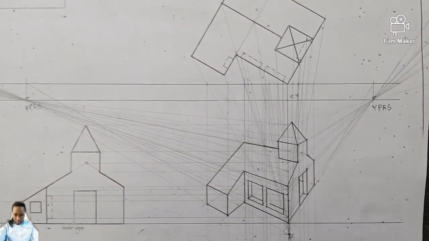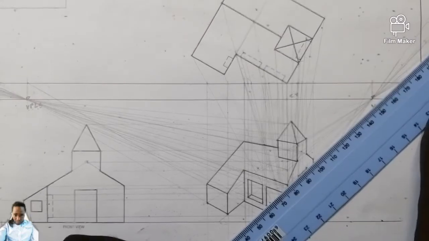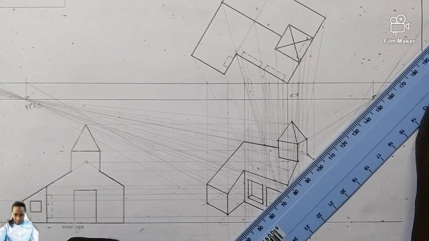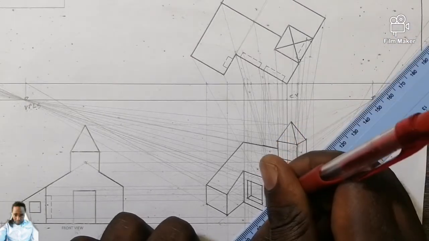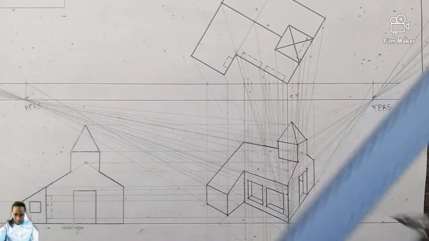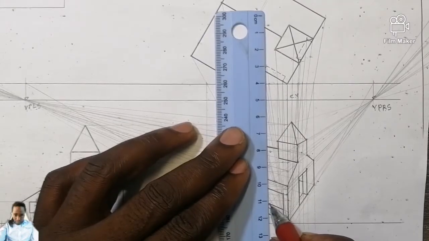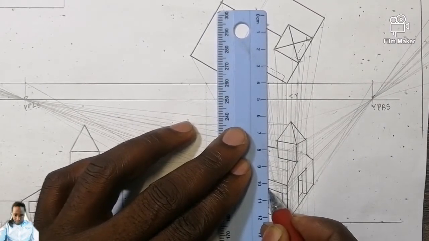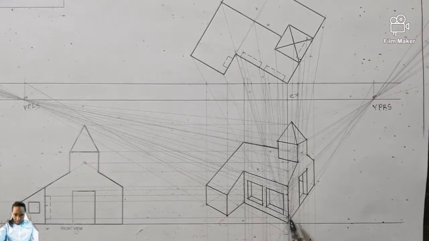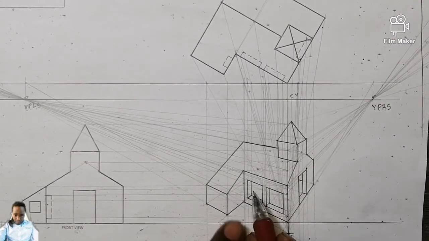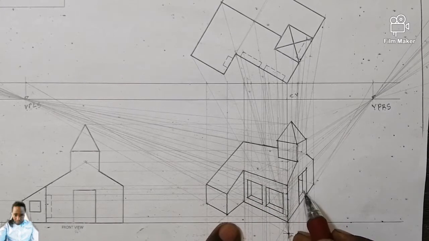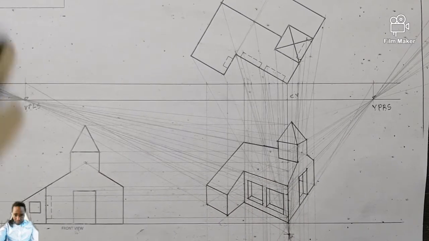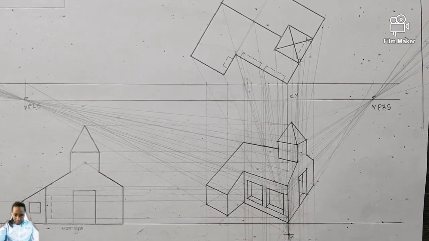Take this point to the vanishing point of your right hand side. There it goes. It's already dark there, and so we've shown the thickness of the wall. So there is already inside. If there were tiles there, we're going to see the tiles there already. Even there is already inside of your church, if it's a church. But the question didn't say this is a church. I'm just saying, you understand.